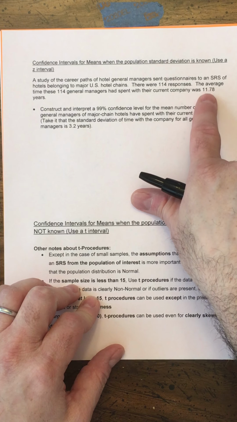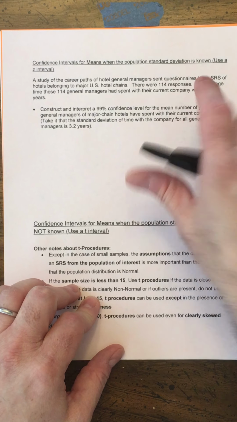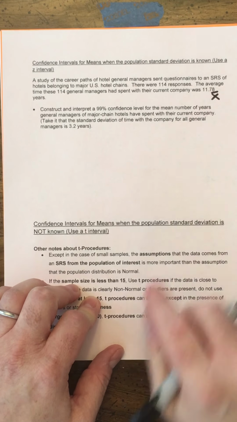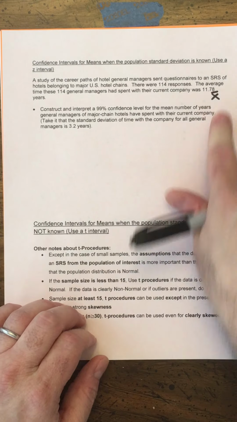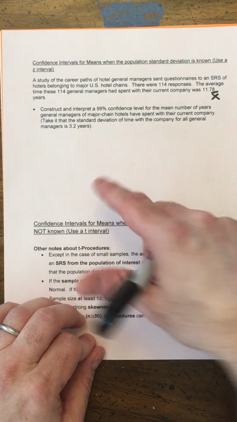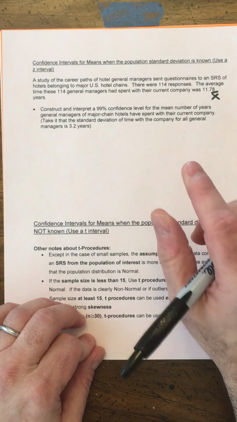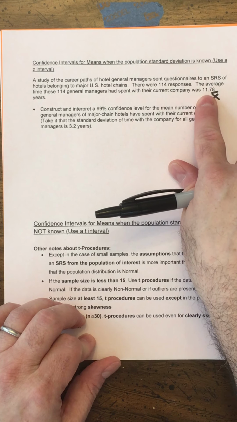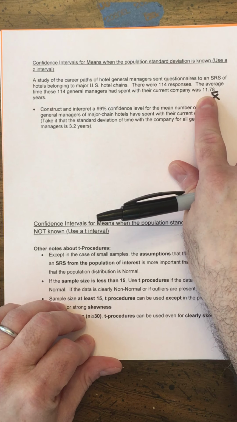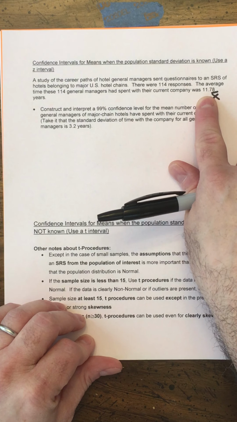So this 11.78, that's x bar. This is not the true mean. It's the average from a sample. Hopefully that sample average is close to the true average for all general managers at major U.S. hotel chains. But this is just a sample average, so it may or may not be truly representative of the true mean mu. All right?